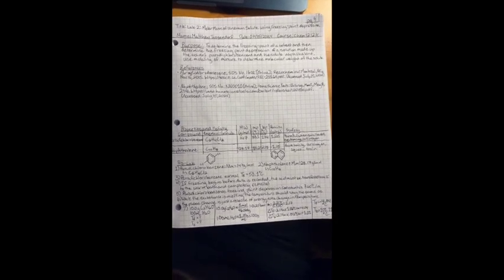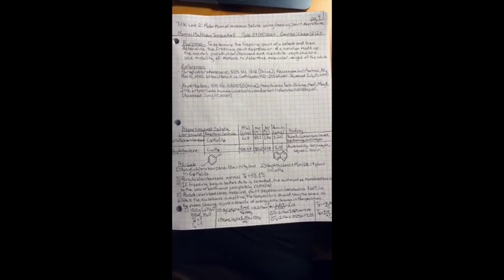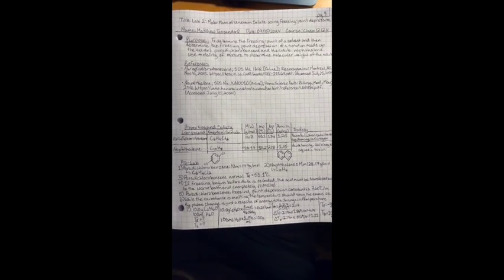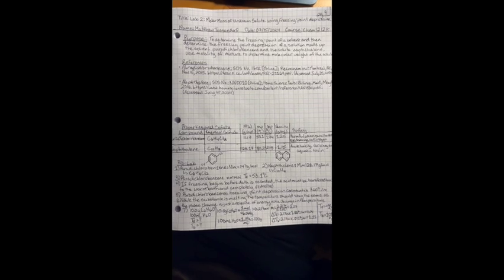This is page 1 of lab 2, where I have the purpose, any references that I used, my properties and safety table, and my pre-lab questions. Right above where I have the pre-lab written, you can see two structures drawn out. The structure on the left is the paradichlorobenzene structure, and the one on the right is the naphthalene structure.